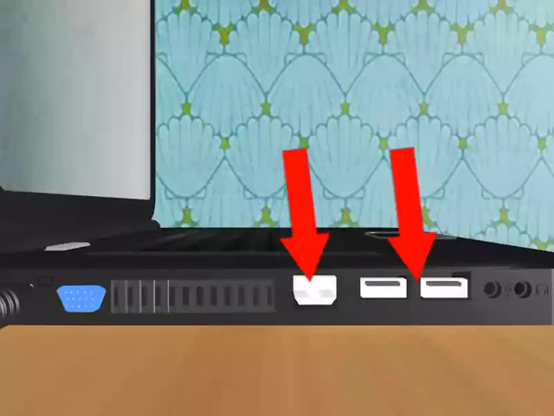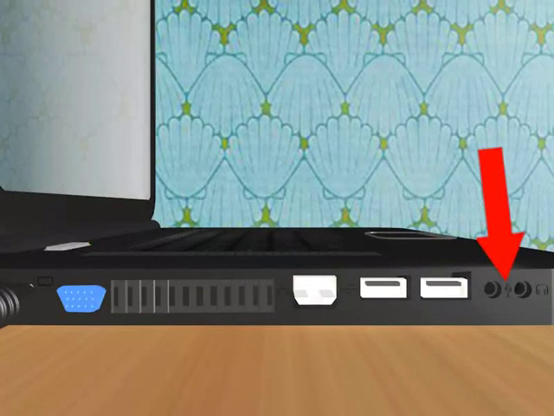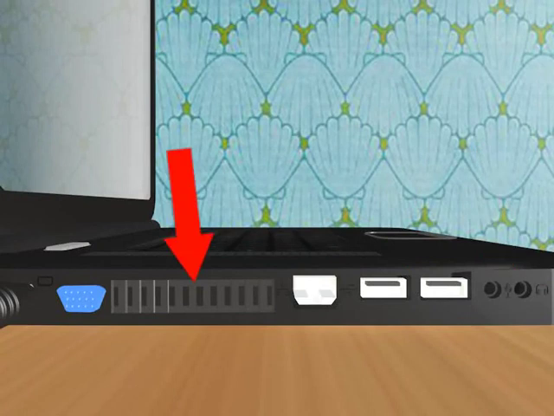It also has a LAN port and USB ports. There is a video port using which one can connect a projector to the laptop. The audio jacks are easily identifiable with respective icons for mic and headphones. This is the inbuilt cooling fan in the laptop. This helps to keep the laptop from overheating.